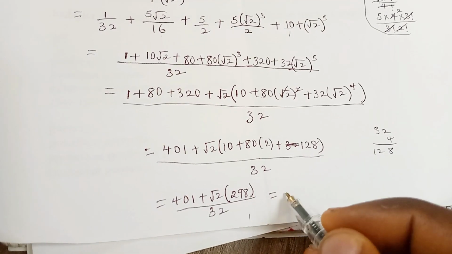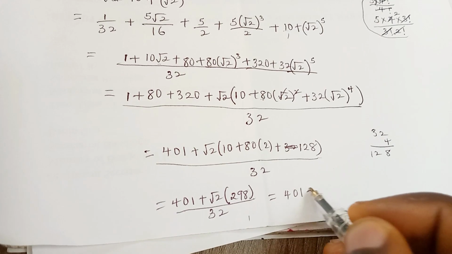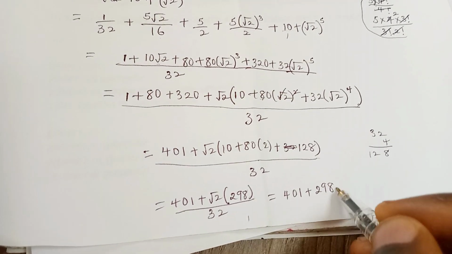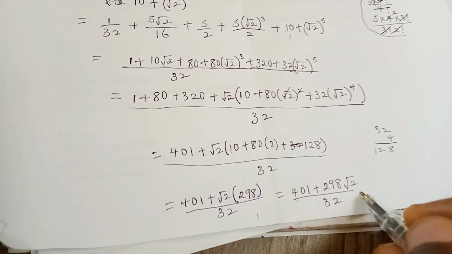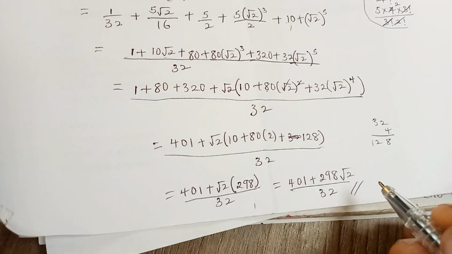So our final answer is 401 plus 298 root 2 divided by 32. That is the final answer.